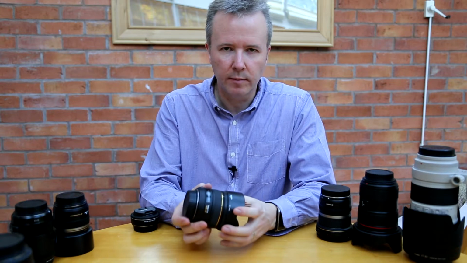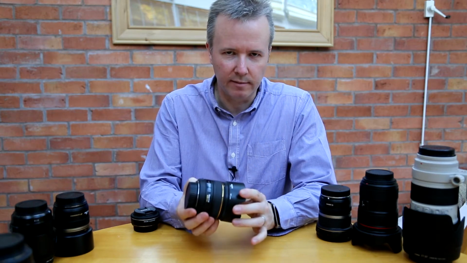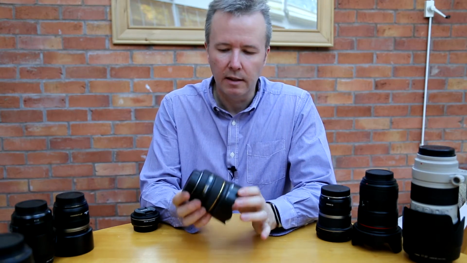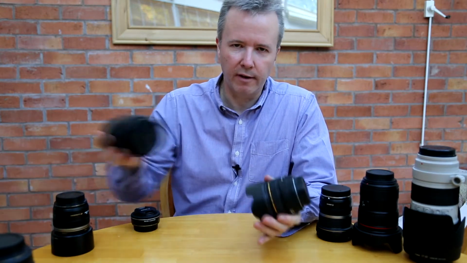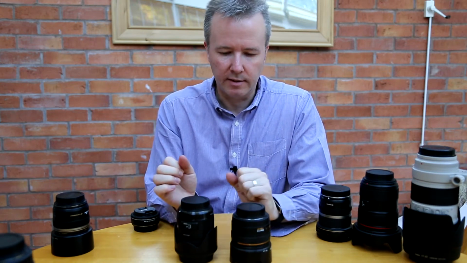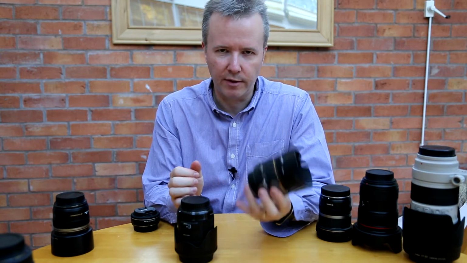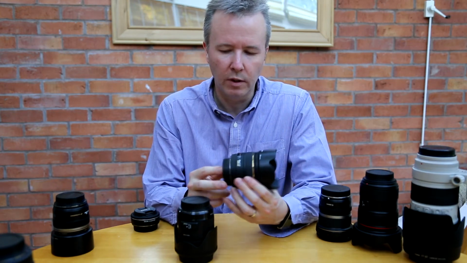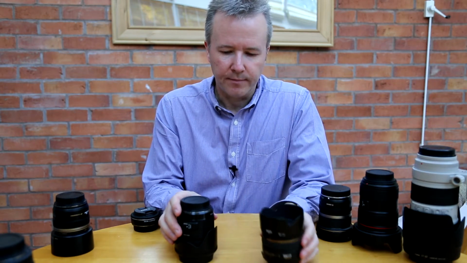You might also want to consider something a bit wider, particularly if you're shooting on an entry-level crop sensor, because they make everything more zoomed in. You might want to consider a 30mm or a 35mm. These two are Sigma lenses. I think this one goes for about £300. It's a 30mm f1.4, but it'll only work on entry-level cameras.